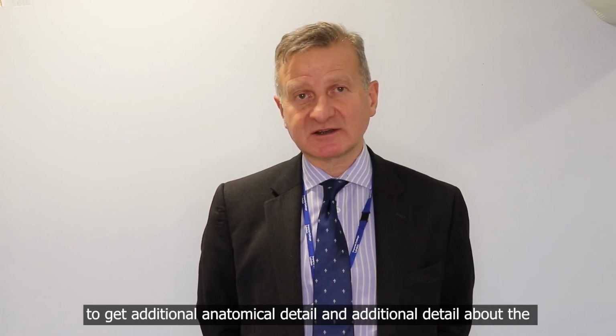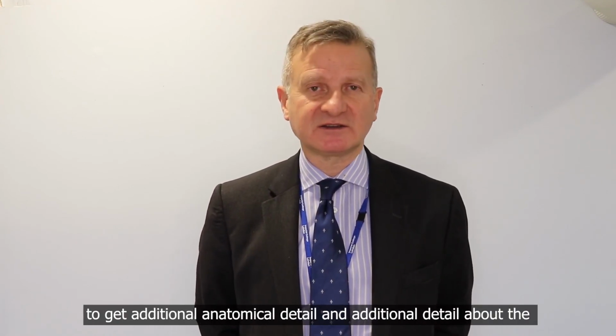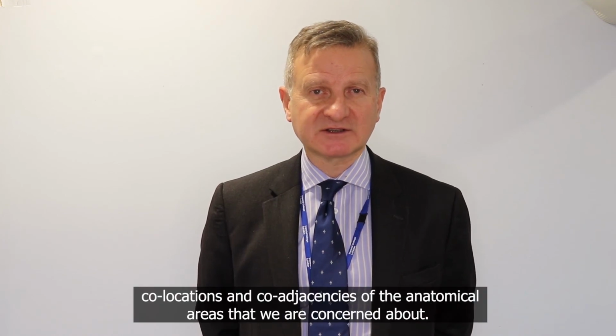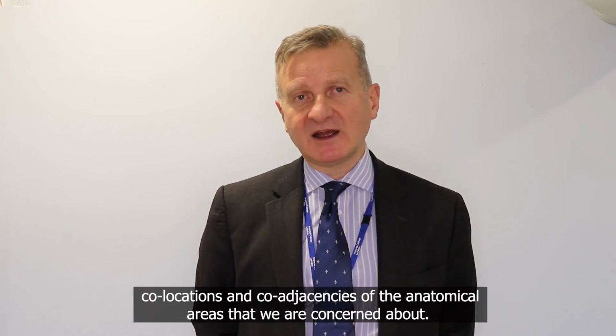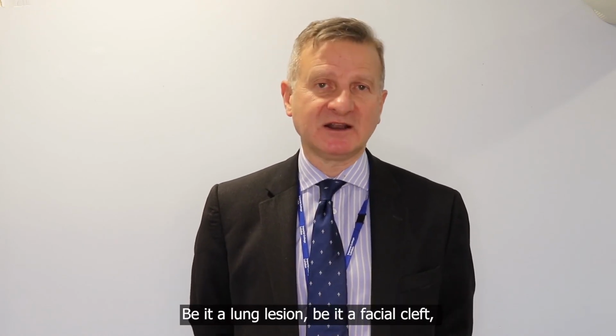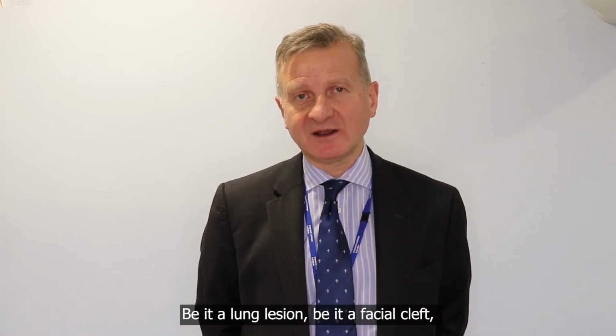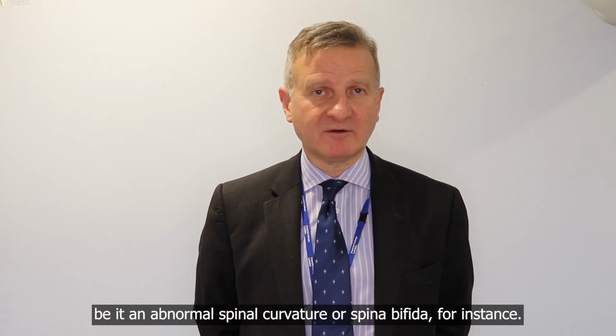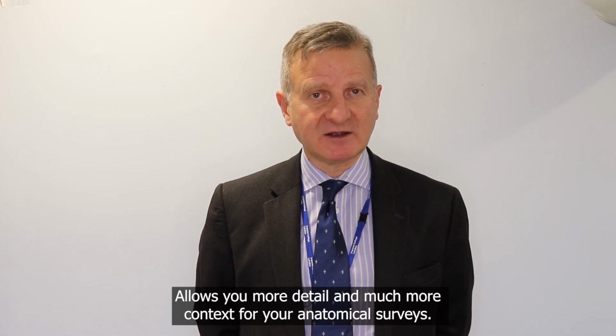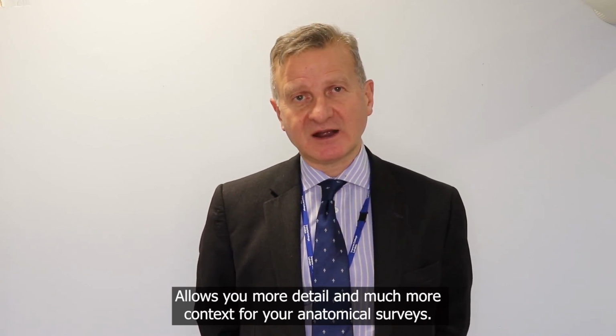So in summary, using CrystalVue and RealisticVue to get additional anatomical detail and additional detail about the co-locations and co-adjacencies of the anatomical areas that we're concerned about, be it a lung lesion, be it a facial cleft, be it an abnormal spinal curvature or spina bifida, for instance, allows you more detail and much more context for your anatomical surveys.